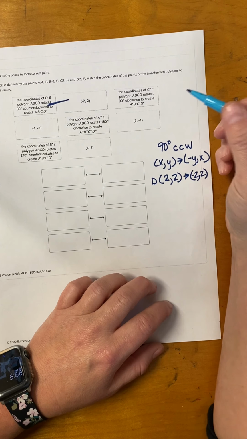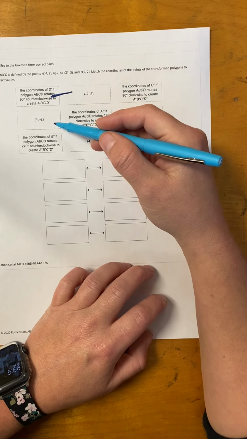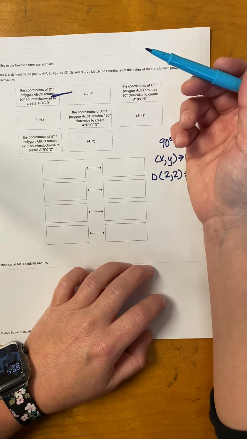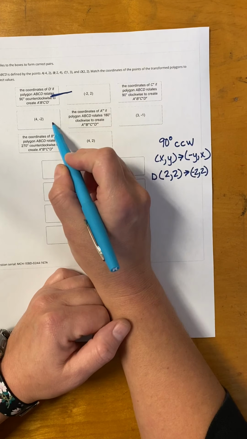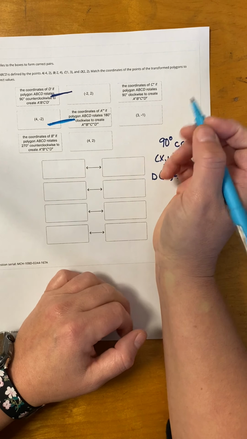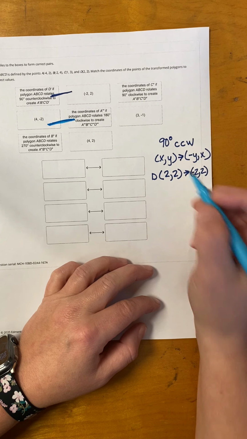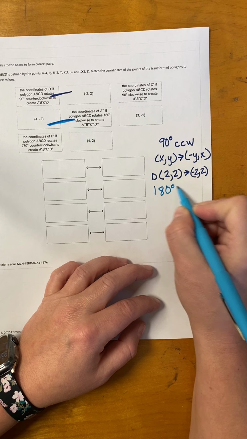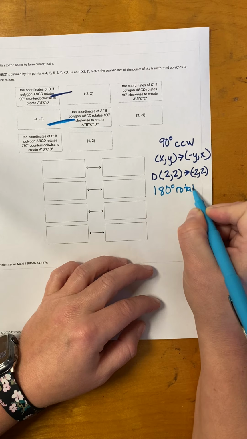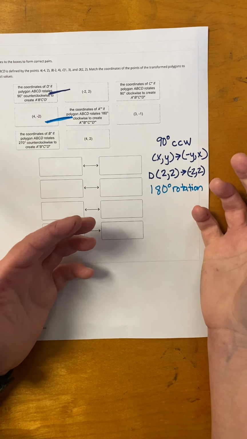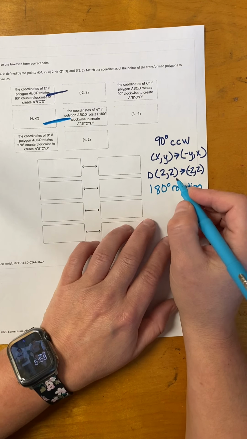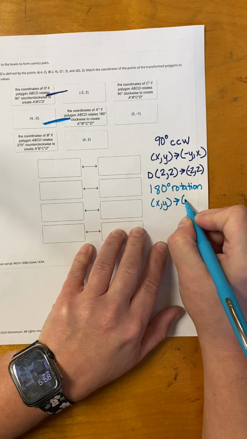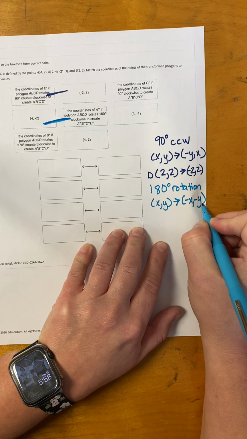All right, let's see here. For -4, 2, that would be a 180-degree rotation. Where's that at? Okay, that's right here. And it's talking about A. So remember, if you do a 180-degree rotation, and I'm not specifying clockwise or counterclockwise, because remember I showed you those mean the same thing, what that does to your point is if you have a point (x, y), that'll change it to (-x, -y).